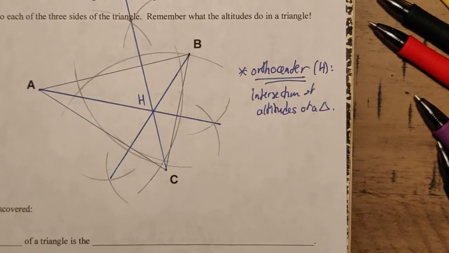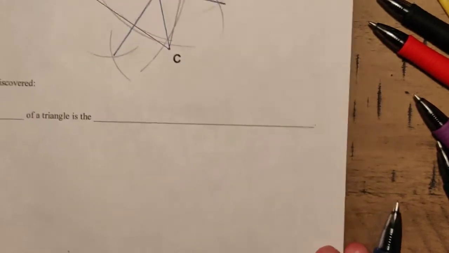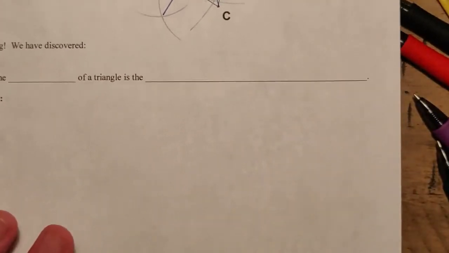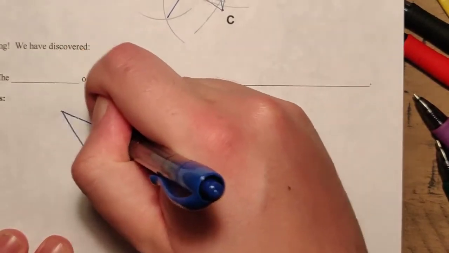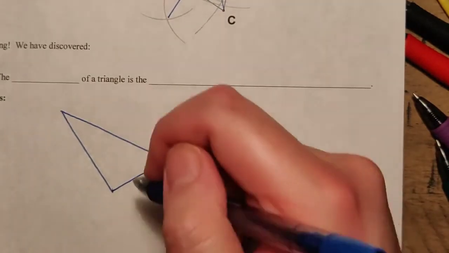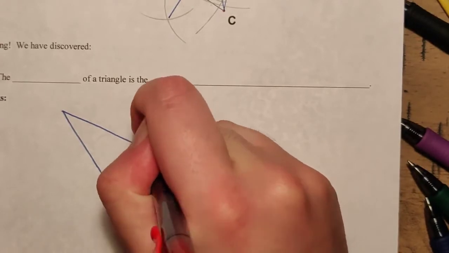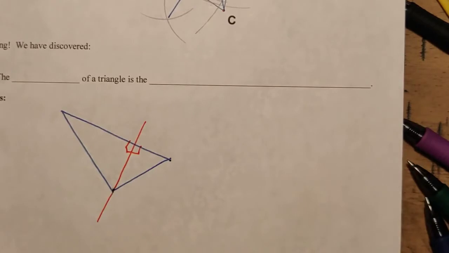Now, you'll note here that there are certain situations with the orthocenter. For instance, consider the following. I'm not going to construct this here. You can construct this on your own, but I'd like you to consider what's going on. Imagine we have an obtuse triangle like this. Now, it shouldn't be too hard to show what's going on. We can drop a perpendicular like this. This is a perpendicular like so. We can drop a perpendicular.